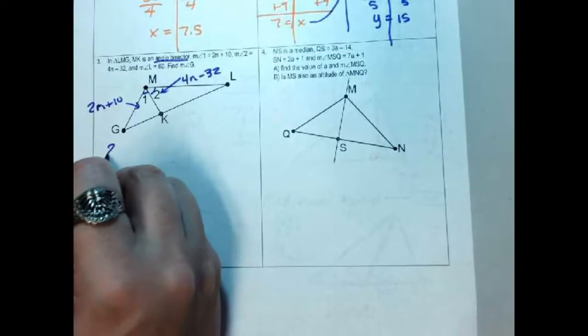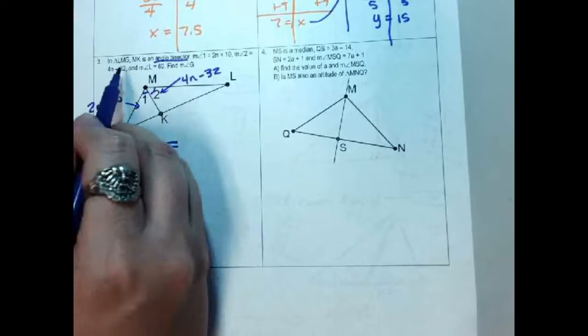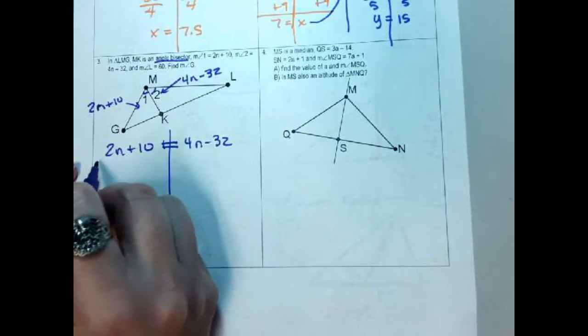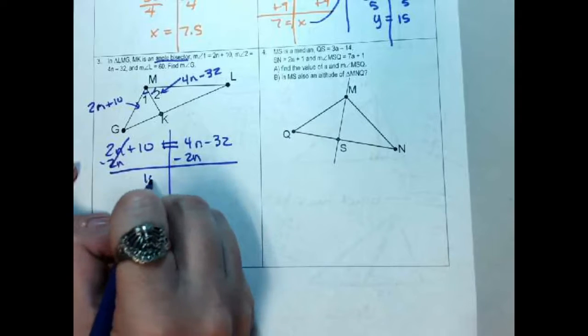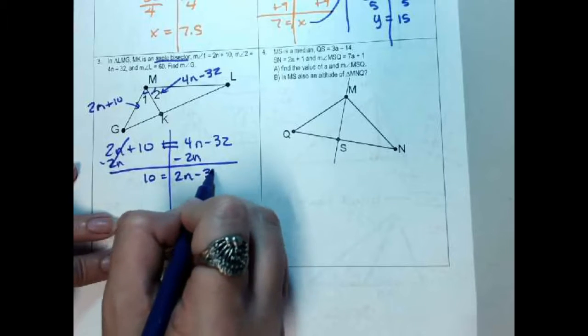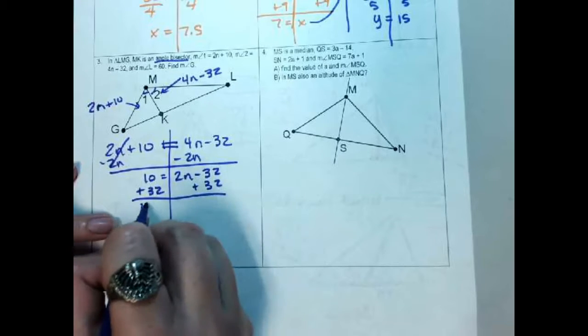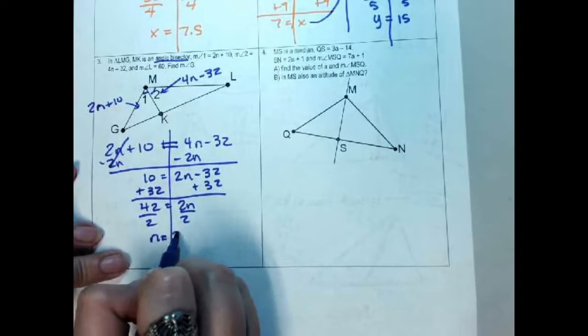So 2n plus 10 equals 4n minus 32, and I'm going to solve it. So minus 2n, these cancel, 10 equals 2n minus 32 plus 32, 42 equals 2n, divide by 2, n is 21.